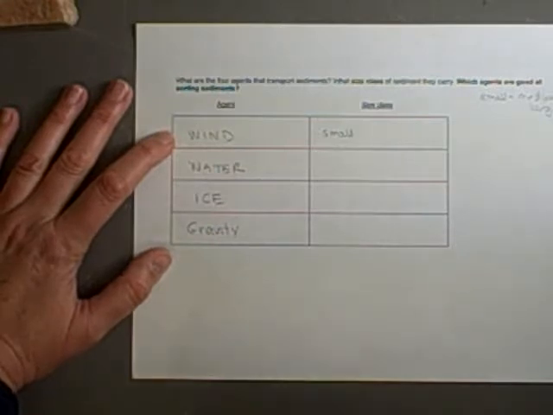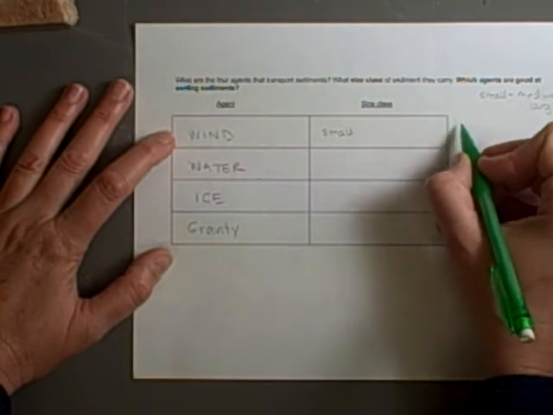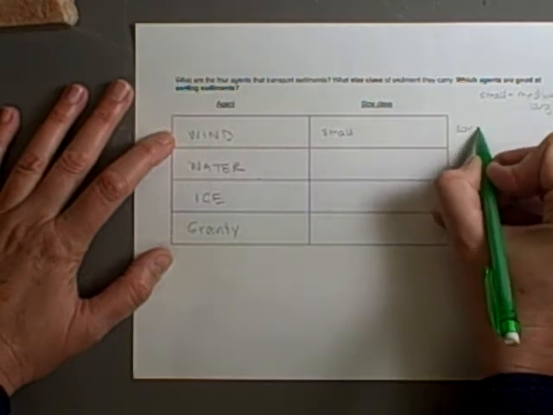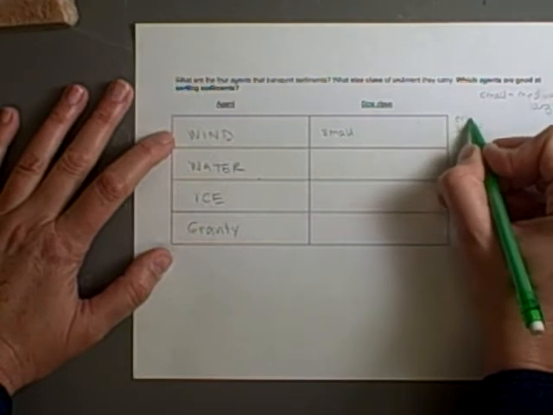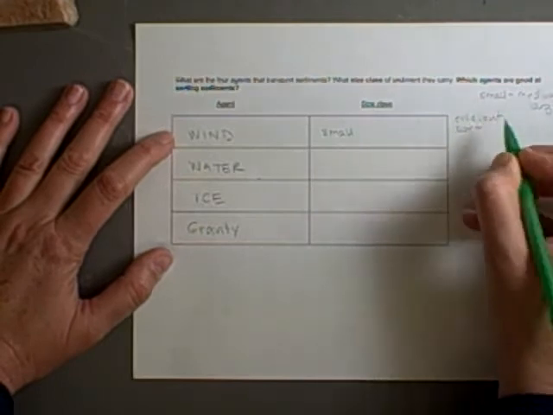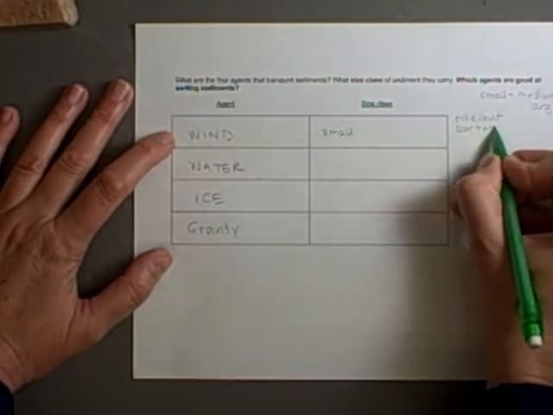Now, that is called sort. And sort is uniformity of size class. If you think about a sand dune, the wind has done a really good job of taking all the small stuff out, leaving just the sand grains behind. And that's called sort. So wind is actually an excellent sorter, okay, of small stuff only.